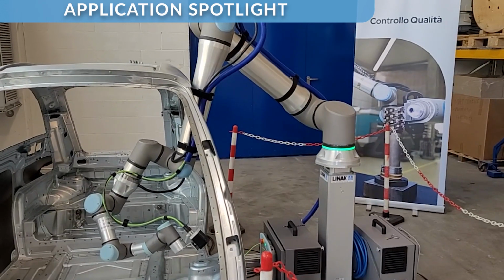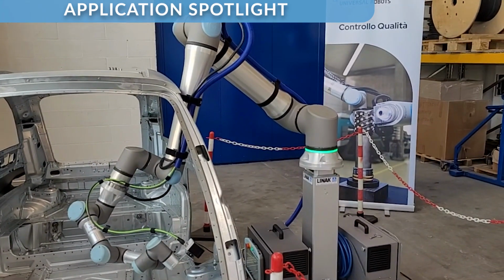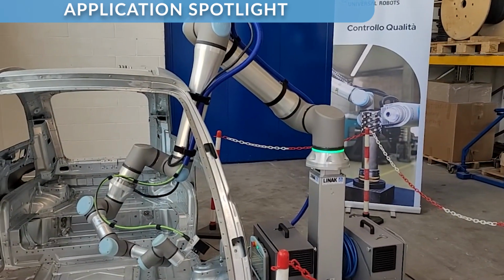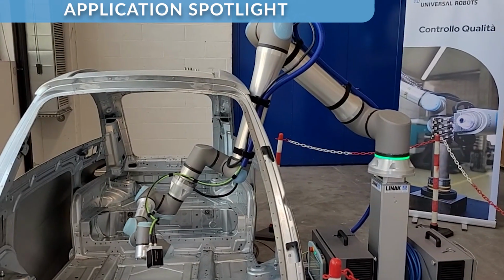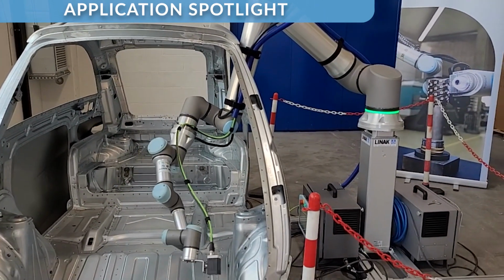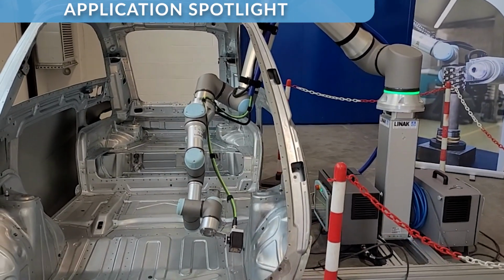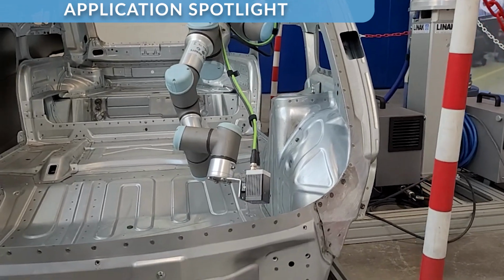This kind of application opens up new possibilities for inspecting inside fuselages or inside car bodies. There are many, many applications for inspection systems and scanning systems where this would be useful. And having two robots working in complete harmony together gives you complete 12-axis control.